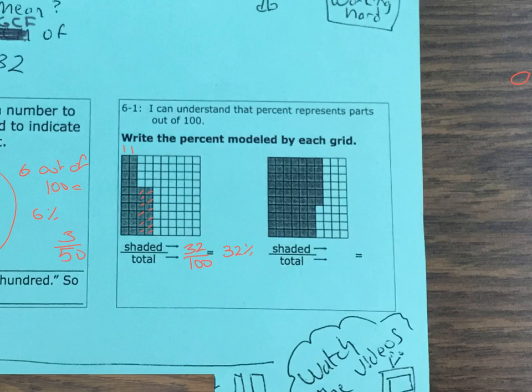So we're going to go 1, 2. So we'll add a 0. It starts there, go 1, 2. So what it becomes is 70. So 70%. So 0.7 equals 70%.